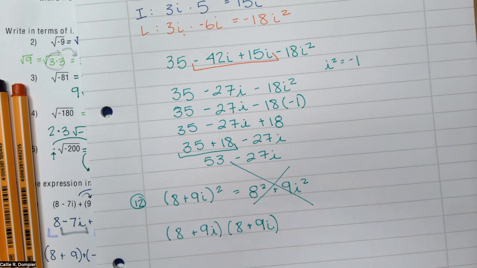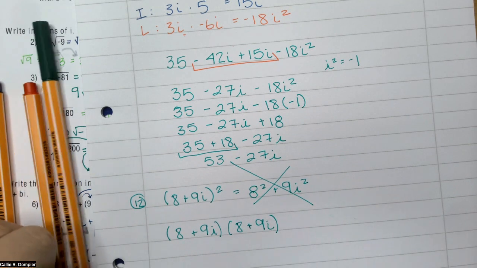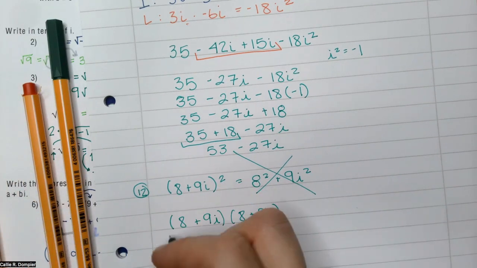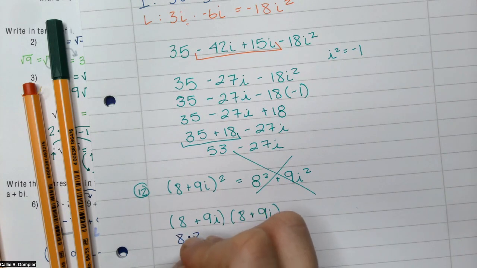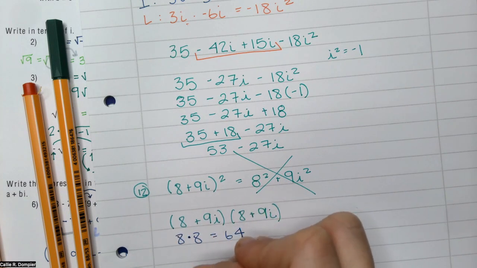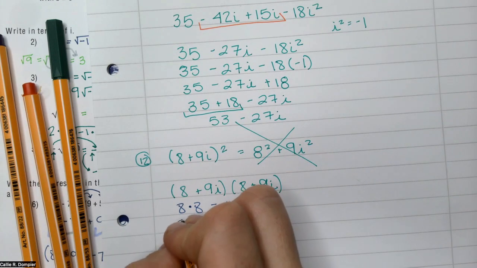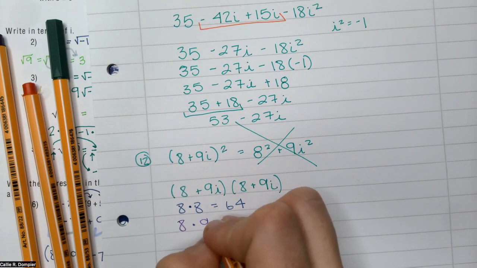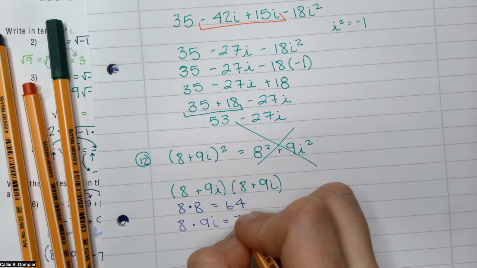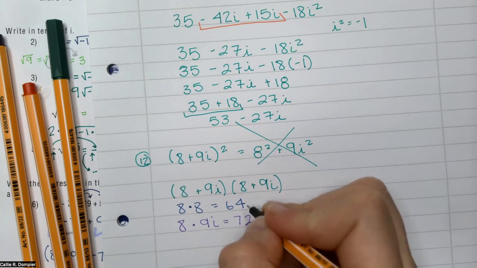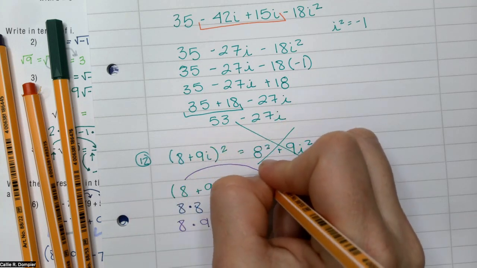You multiply it by itself, so you FOIL it out. 8 times 8 is 64 for the first term. 8 times 9i is 72i for that outside term.